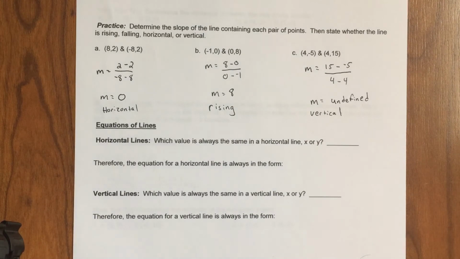Example B has an example of a slope that's rising because it has a positive slope, 8/1. Positive slope means the slope is rising.